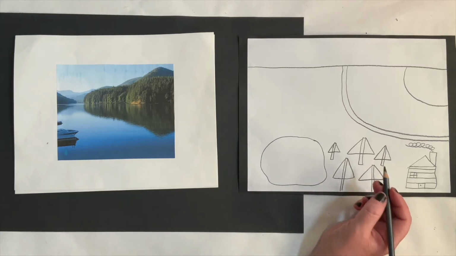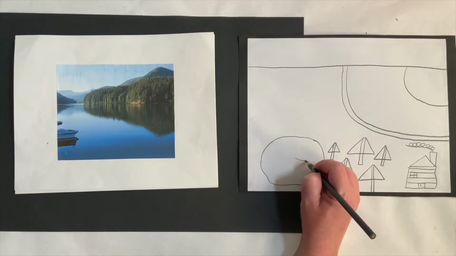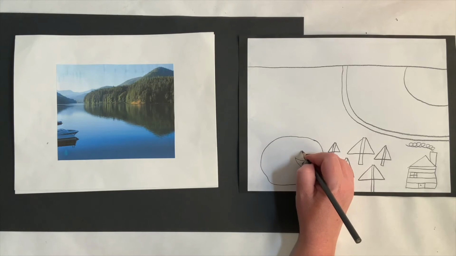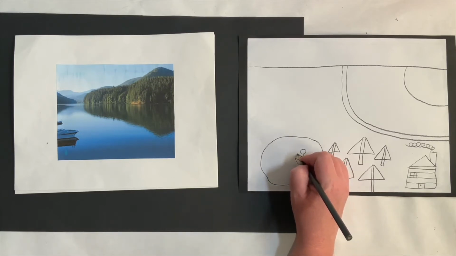Now you can maybe draw yourself fishing in a boat or a canoe with someone. Now I'm going to draw stick figures the whole time, which means circle for the head, straight arms for the body and the legs.